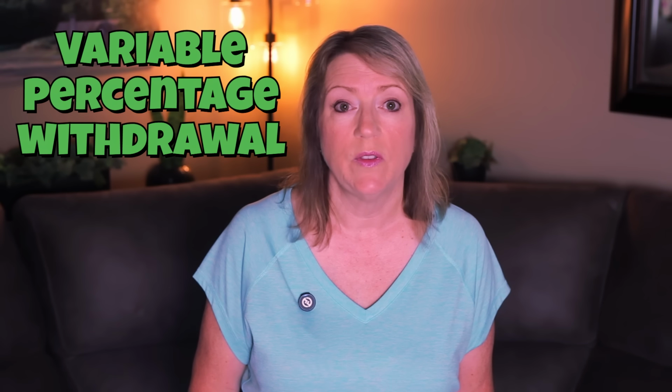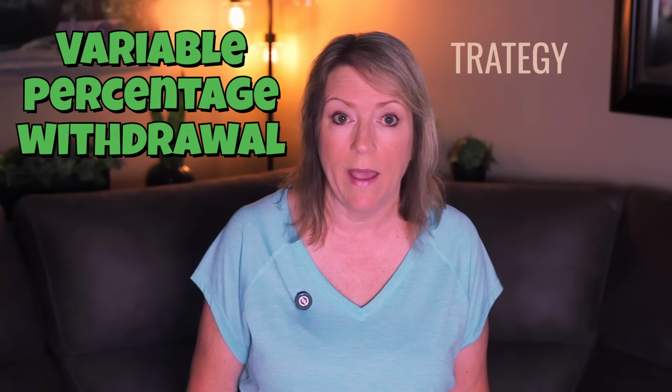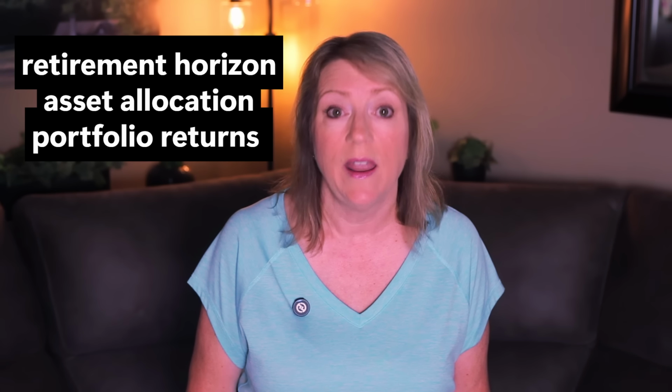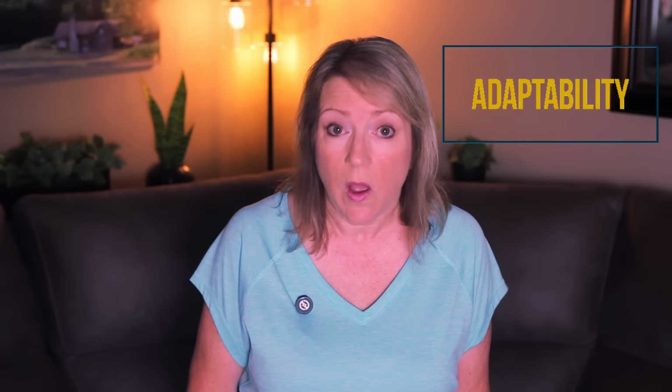Variable percentage withdrawal is a strategy that adapts your portfolio withdrawal amounts to your retirement horizon, asset allocation, and portfolio returns during retirement. By adapting your withdrawals to market returns, variable percentage withdrawal will supposedly never prematurely deplete your portfolio.